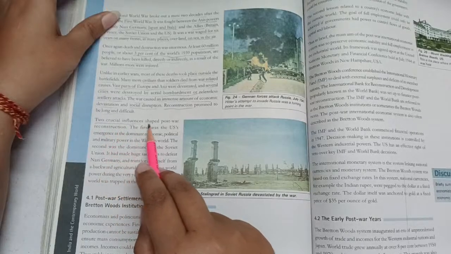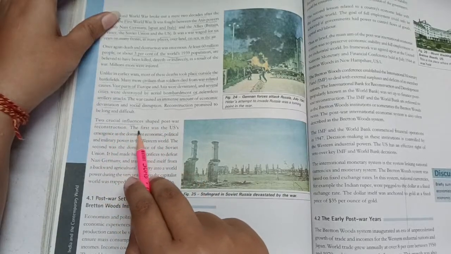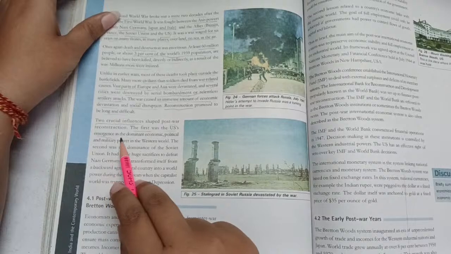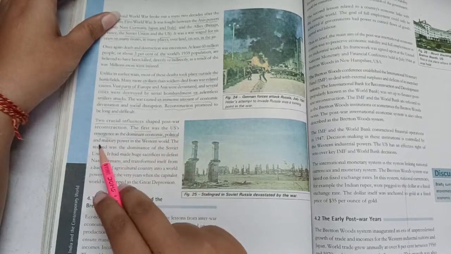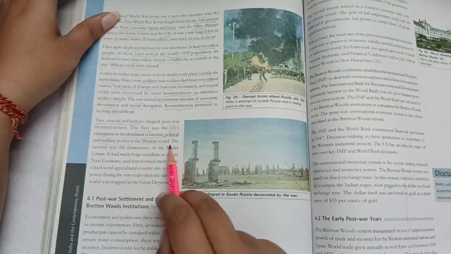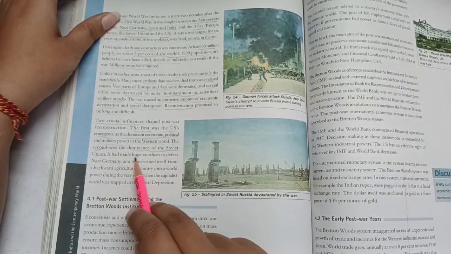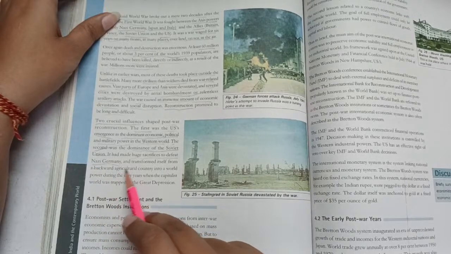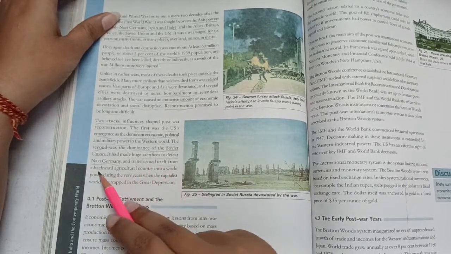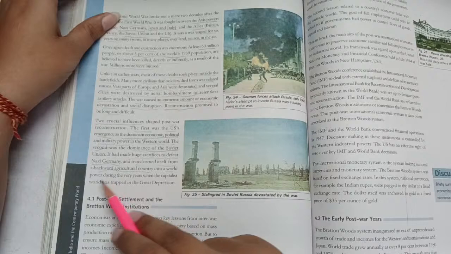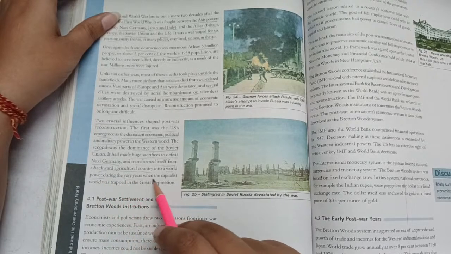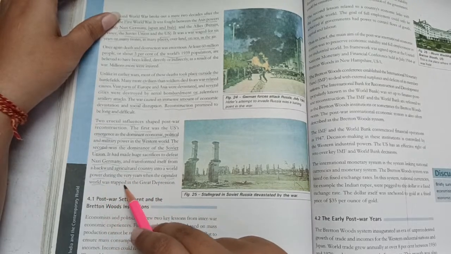Two crucial influences shaped post-war reconstruction. The first was the US emergence as the dominant economic, political, and military power in the Western world. The second was the dominance of the Soviet Union. It had made huge sacrifices to defeat Nazi Germany and transformed itself from a backward agricultural country into a world power during the very years when the capitalist world was trapped in the Great Depression.